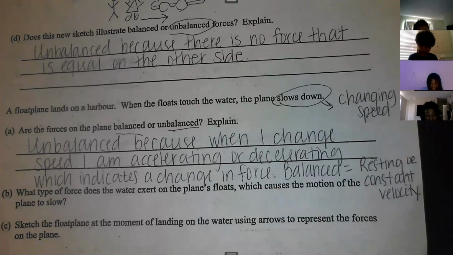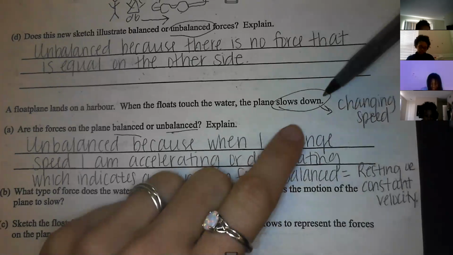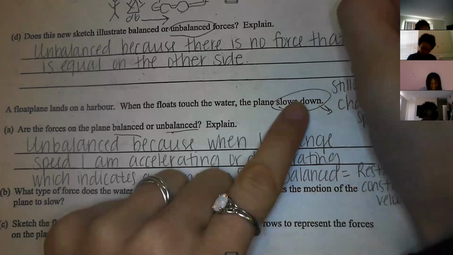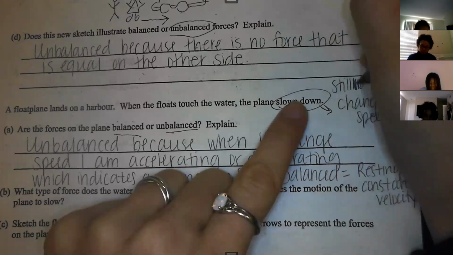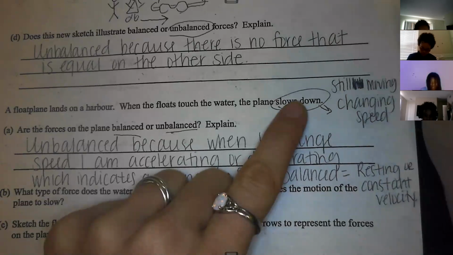Does that make sense? If I'm slowing down, it means I have an increase in force on one side. It doesn't mean that it's greater, because I'm also still moving. If I'm slowing down, doesn't that also indicate I'm still moving? So we could say still moving, but I'm changing speed.